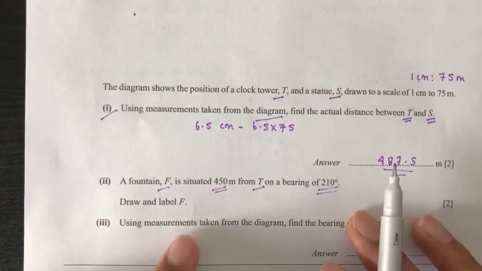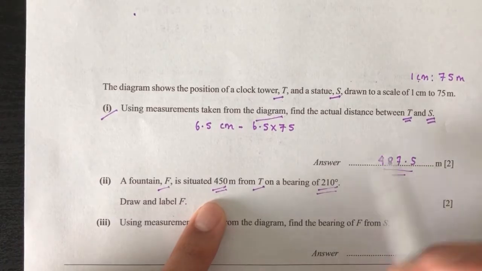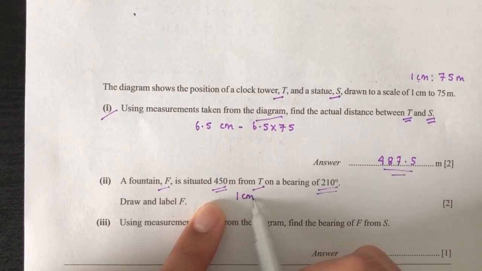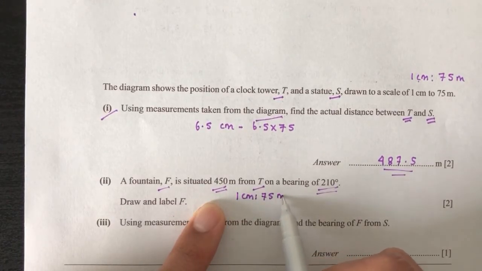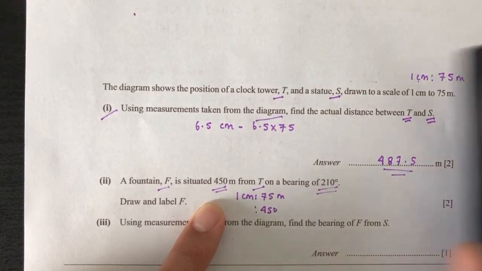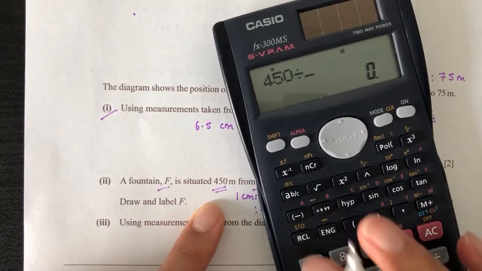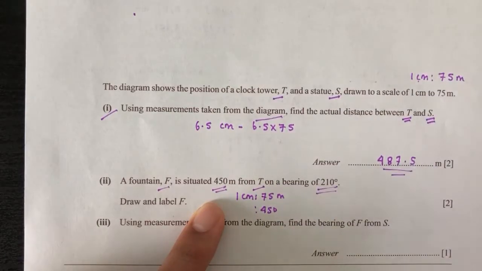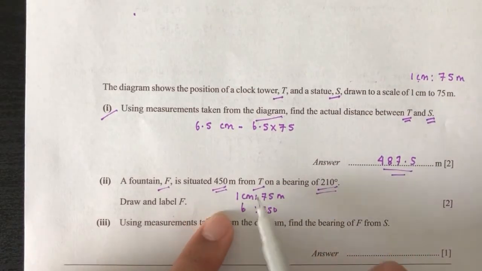Now we need to find the distance. The scale is 1 centimeter to 75 meters. So for 450, it will be 450 divided by 75. It will be 6 centimeters from point T.